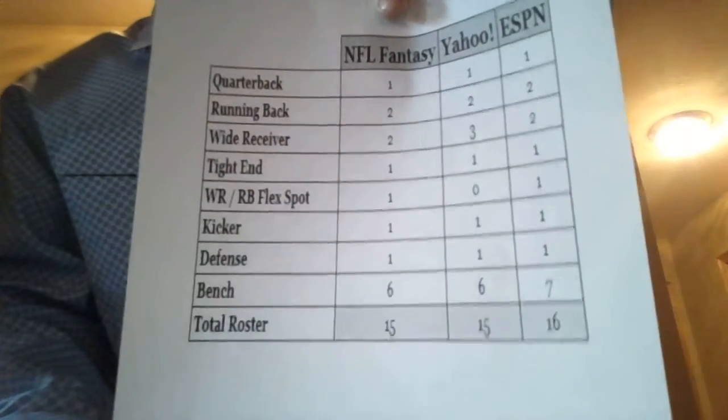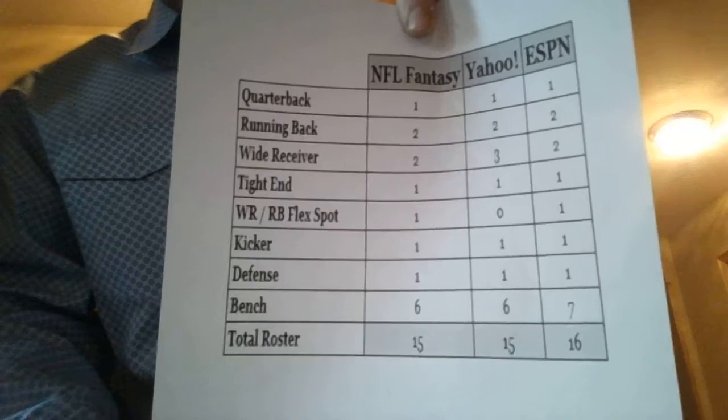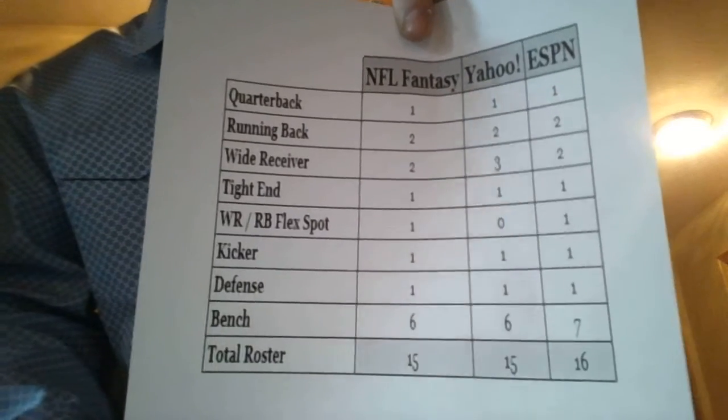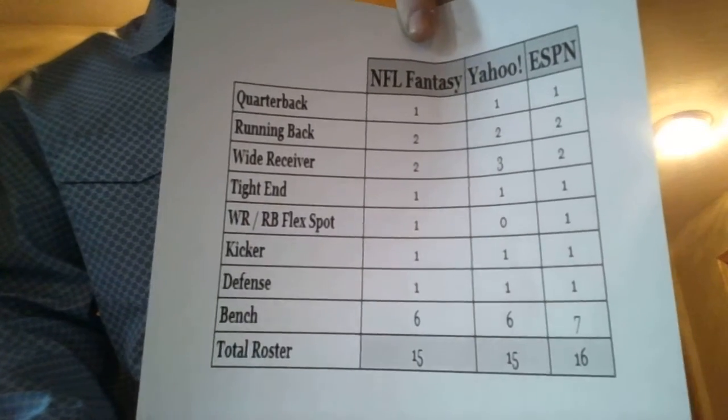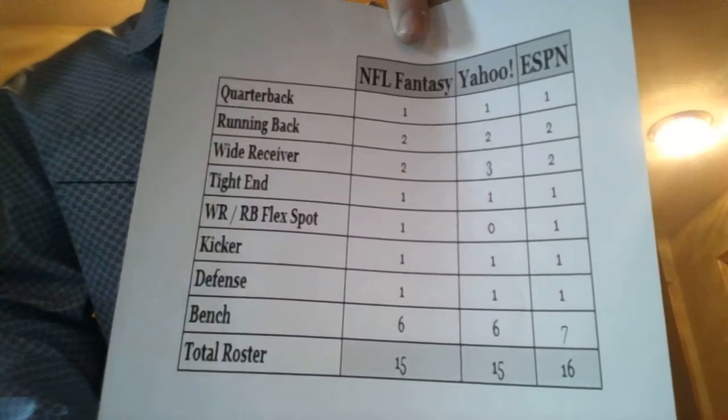It shows that you can draft a quarterback, running back, wide receiver, tight end, a kicker, a defense, and you can have some bench players. These numbers vary by which website you go through. Once you have your 16 or 15 players drafted, it's now time to set your lineup.